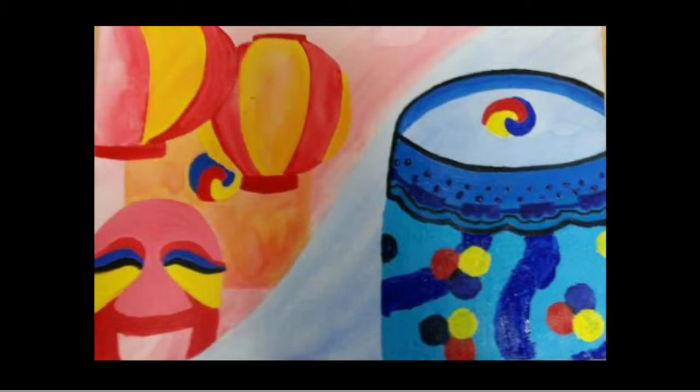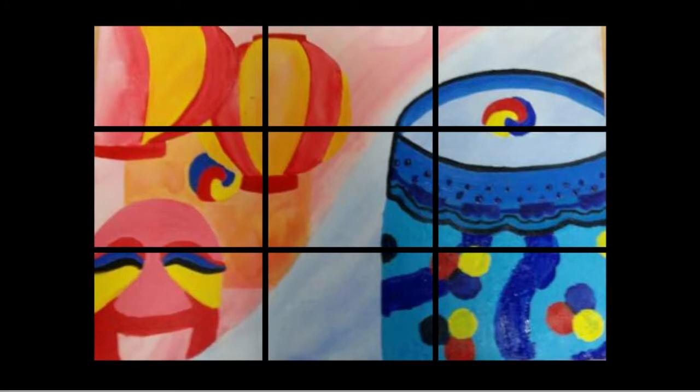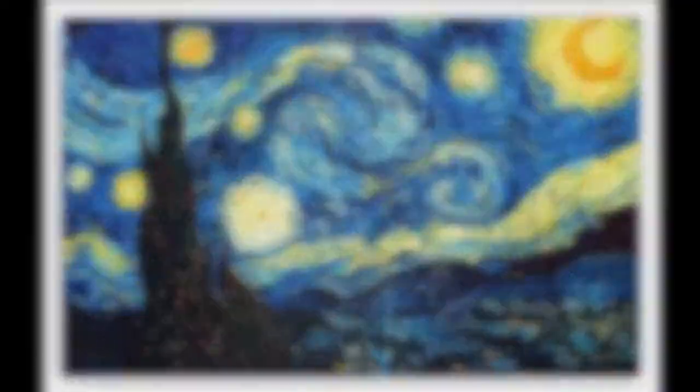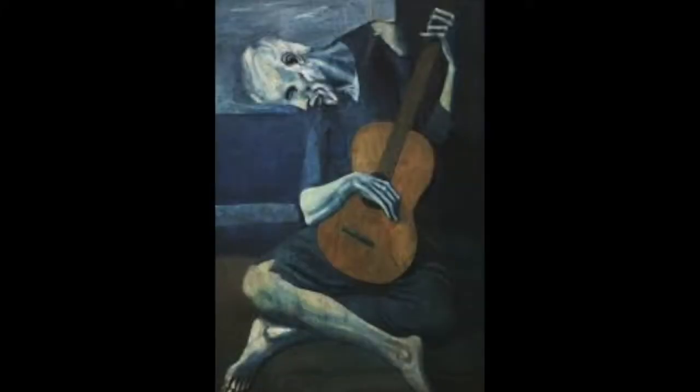Finally, instead of putting any object in the middle, I used the rule of thirds when drawing in the lamp. I was inspired by Van Gogh's The Starry Night and Picasso's The Old Guitarist. Both artists use a monochrome of blue to express sadness. Like the two artists, I tried to use blue mainly and add some other colors to show identity clearly.